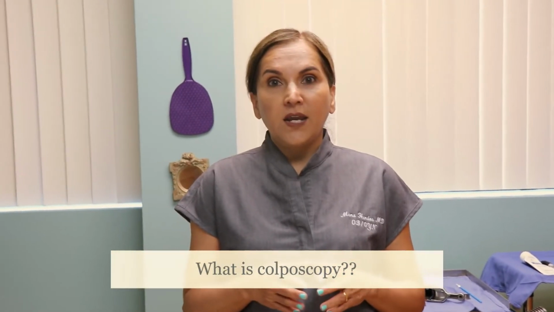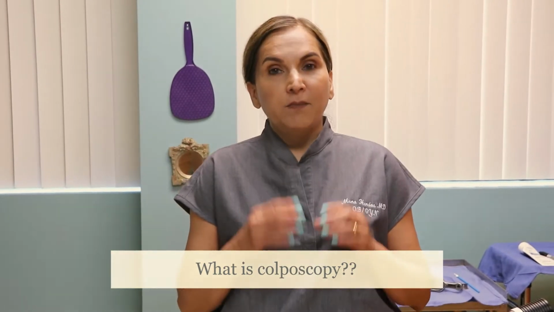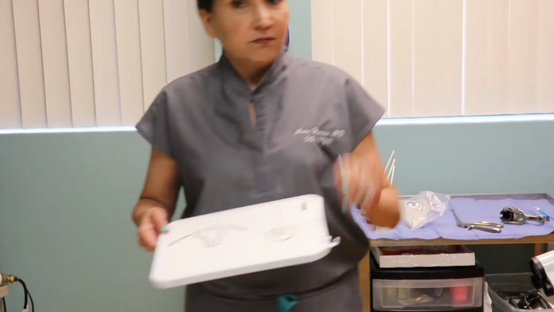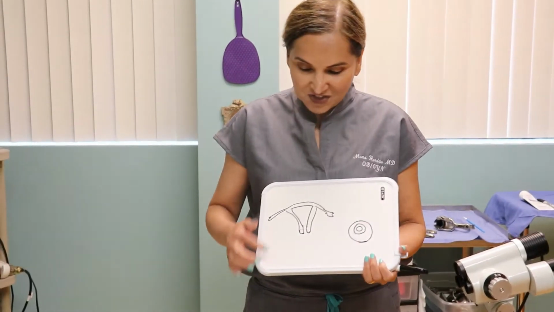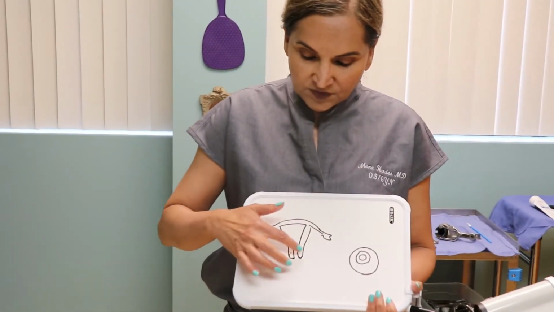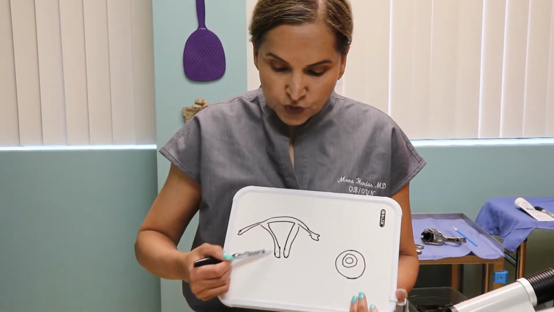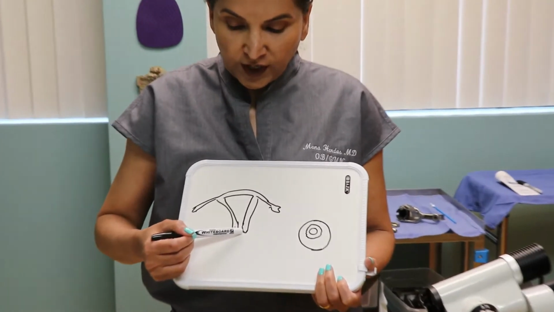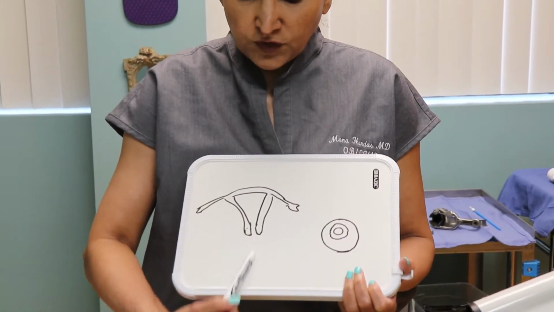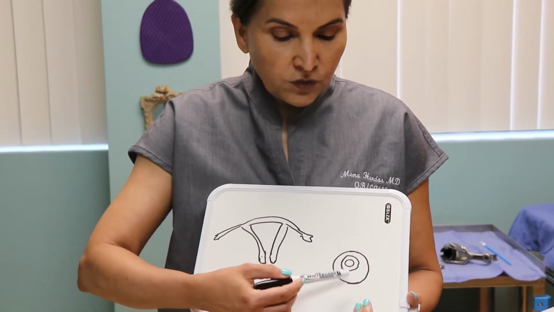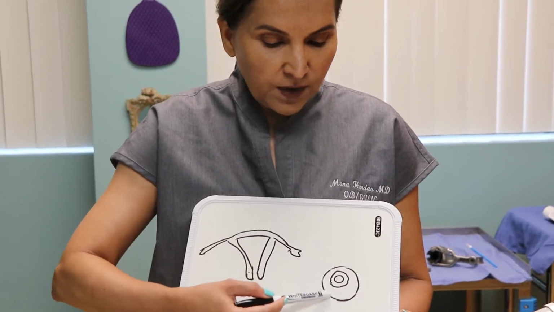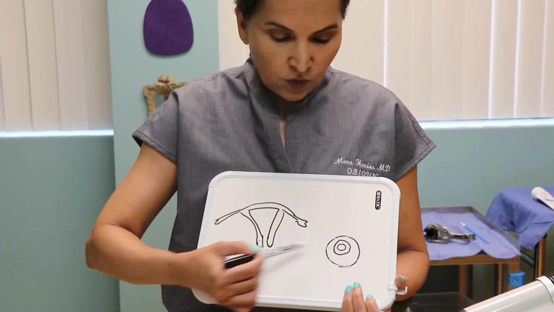I know it's a big name, but all it means, remember, it has scopies, a scope in there. That means we look at your cervix through a microscope. So what is the cervix? Here is my diagram. You may or may not understand, but here you go. This is the uterus, and cervix is this lower portion of your uterus. So we look at your cervix through the microscope, which comes in through the vagina. So when we look at it, this is the outer part of the cervix. This is the inner opening.